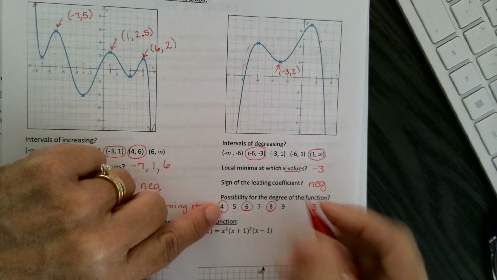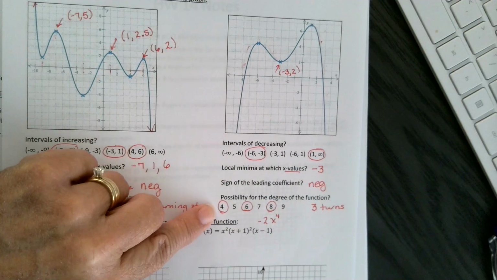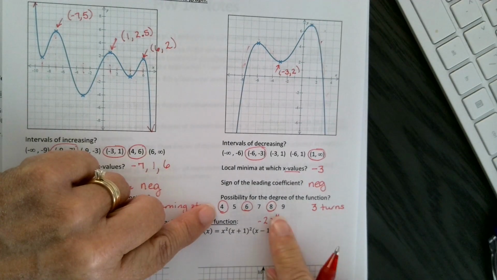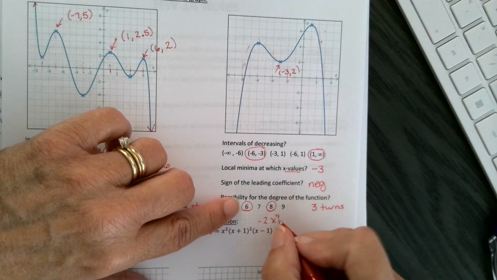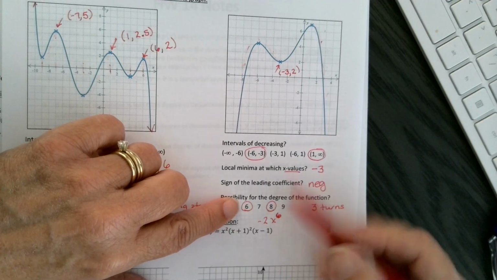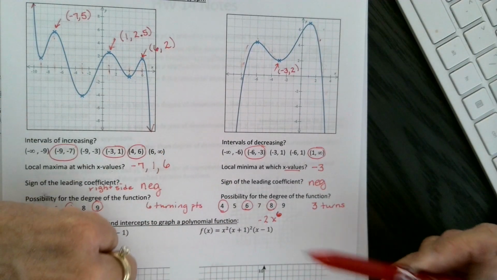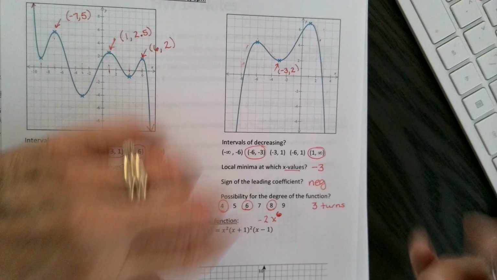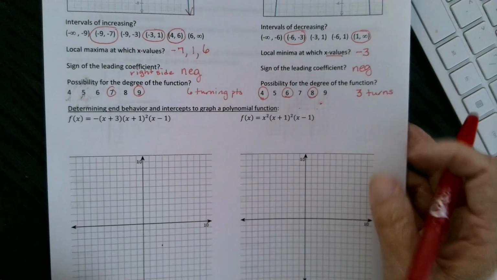Because if the degree is something like -2x to the 4th power, let's say, 1 less than the degree would be 3. This has 3 turns, okay? If it had been this here to the 6th power, 1 less would be 5. It doesn't mean that it has to have 5. It's just possibly 5. And then 8, same thing. All right, sorry about that one. It gets me every semester.